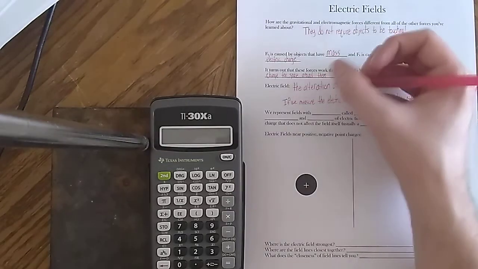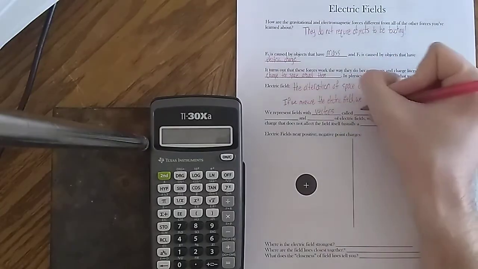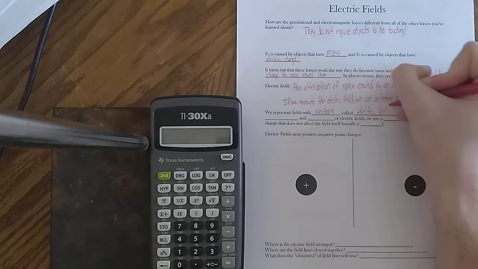We represent electric fields with vectors. This is a vector quantity. And the vectors have a special name. They are called electric field lines.